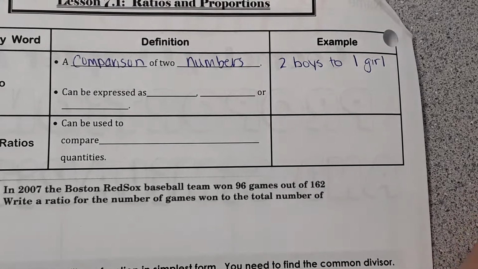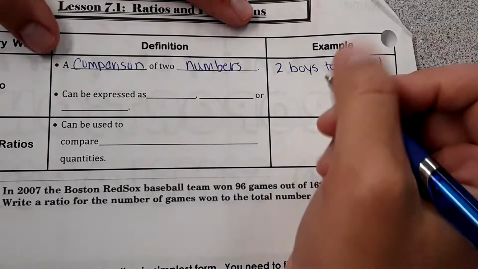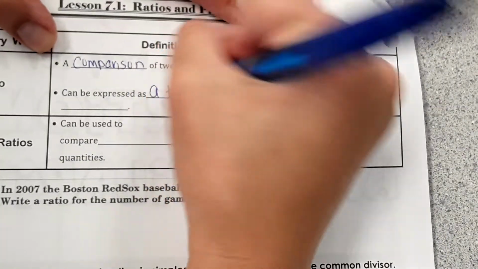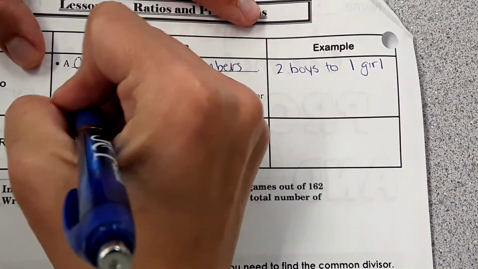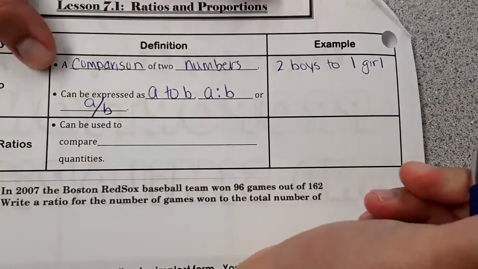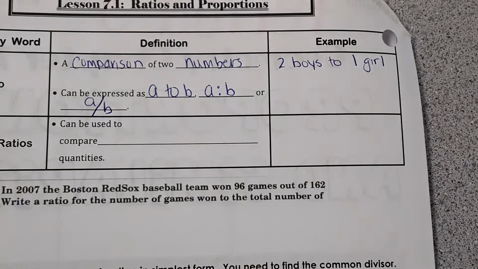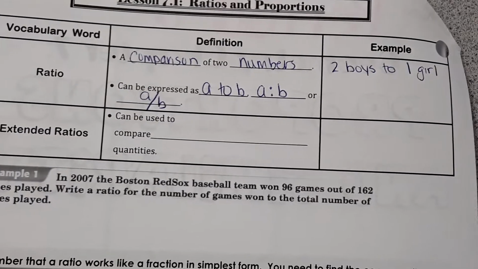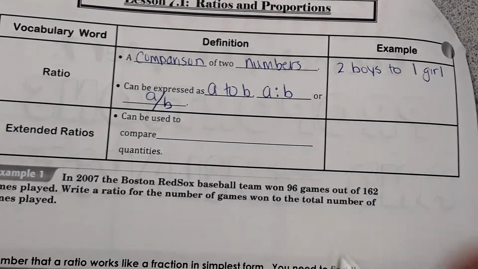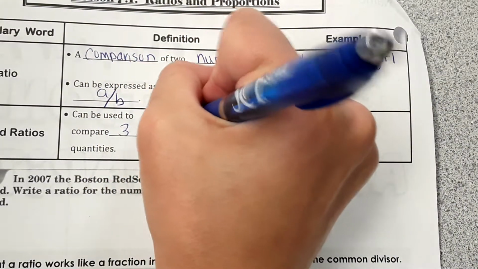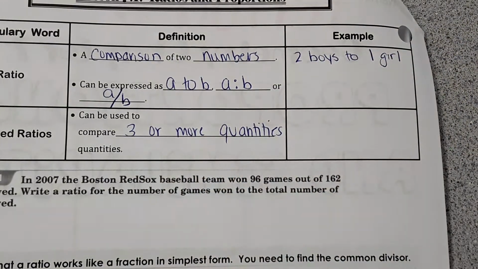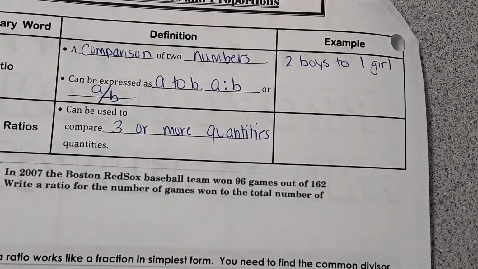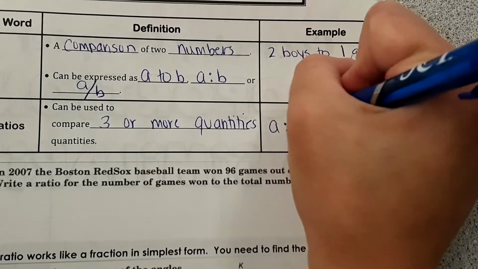Ratios can be expressed in different formats. There's 3 main formats that they are shown in. It could be A to B. You could use A colon B, or as a fraction, A over B. Extended ratios can be used to compare 3 or more quantities, and that might look like A to B to C, with 3 numbers there.